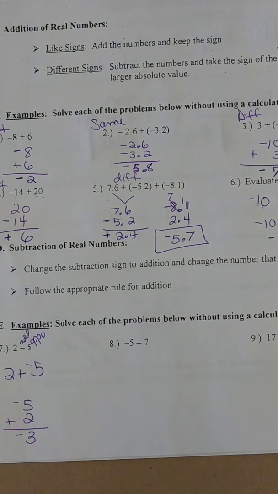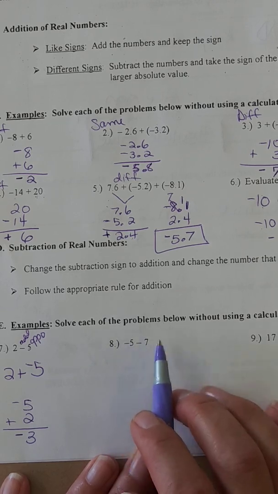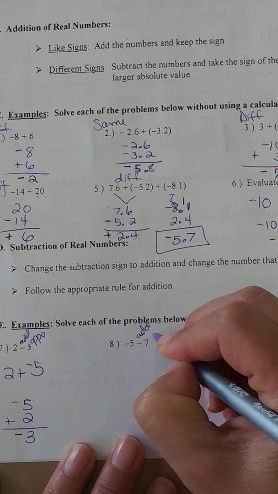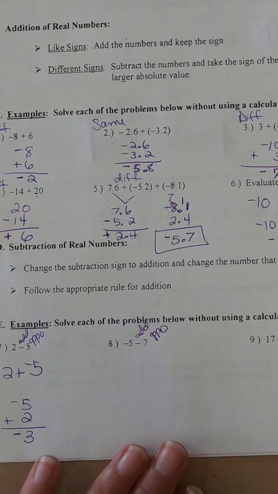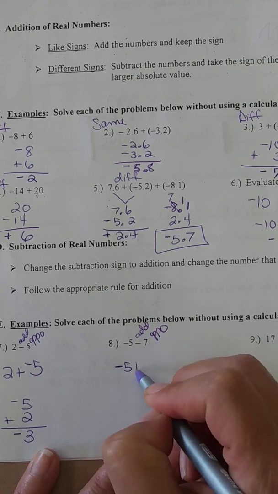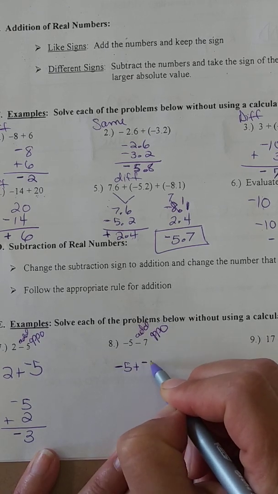Now, listen to me carefully here. This is a negative 5 minus 7. That's a subtraction sign, so we're going to change it to adding the opposite. So it's a negative 5 plus the opposite of a regular 7, which is a negative 7.